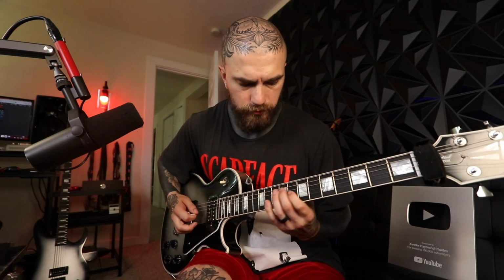So that 10, 12, 13 idea is very similar to the 3, 5, 6 idea, again, all in the G string. And then that little walk down right there is also another motif where I go. So those are like the three main motifs.